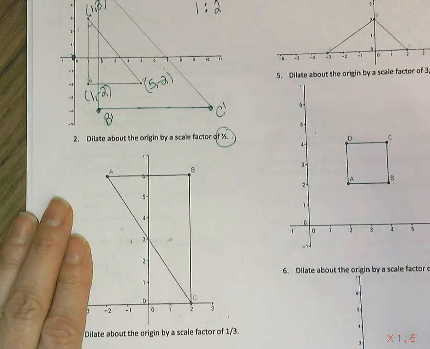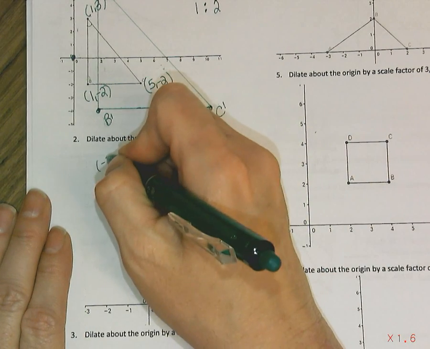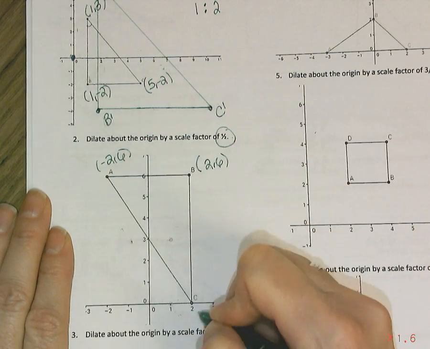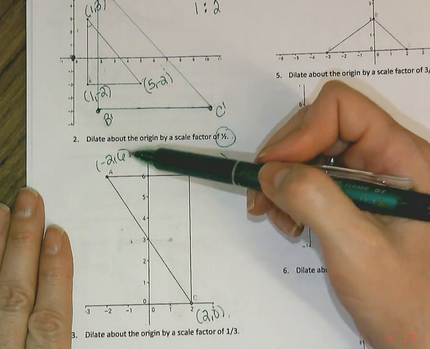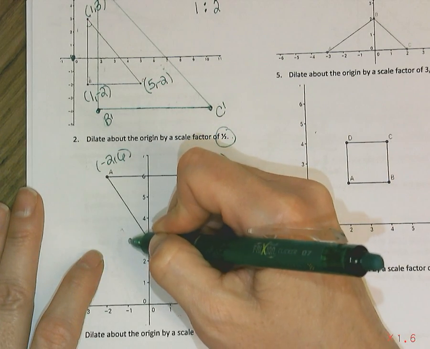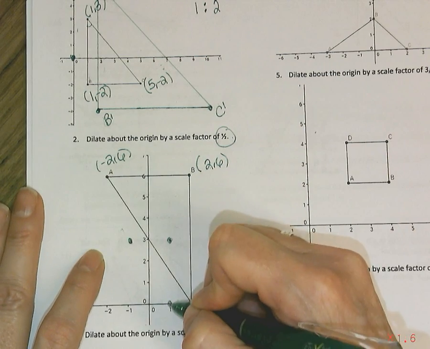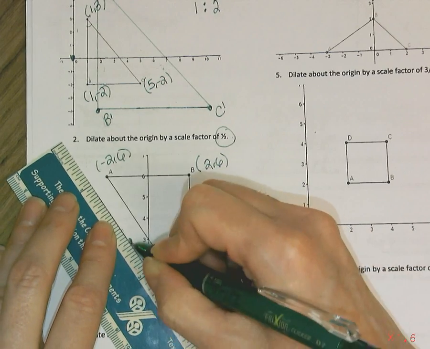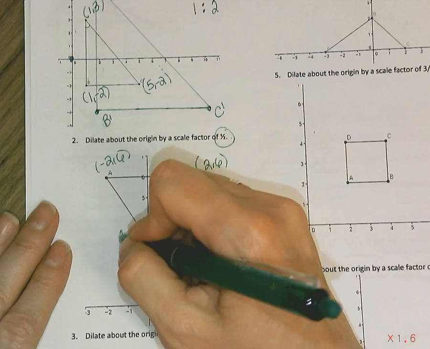I have a scale factor of 1/2, so I'm going to be taking each coordinate, labeling it, and cutting each coordinate by 1/2. So negative 2, 6 becomes negative 1, 3. 2, 6 becomes 1, 3, and 2, 0 becomes 1, 0. Again, I can connect the dots and label them A prime, B prime, C prime.